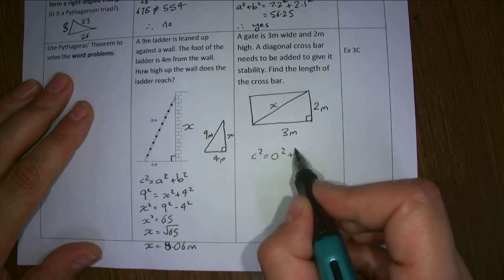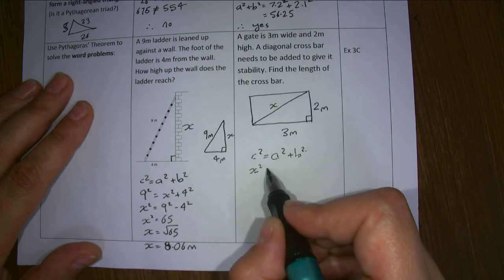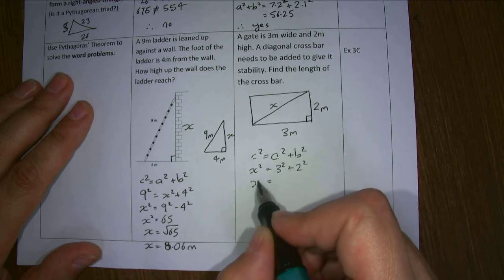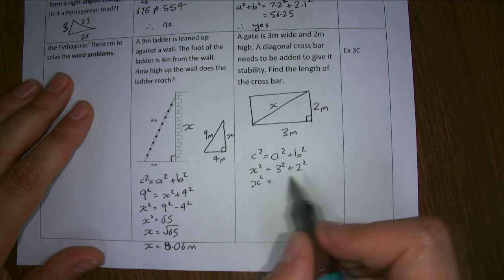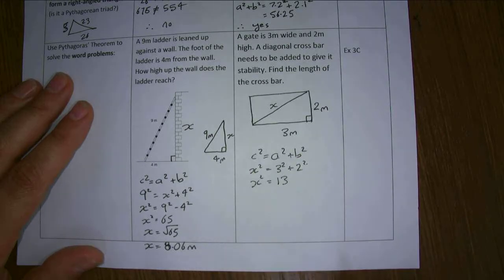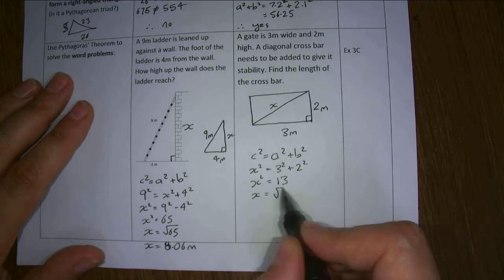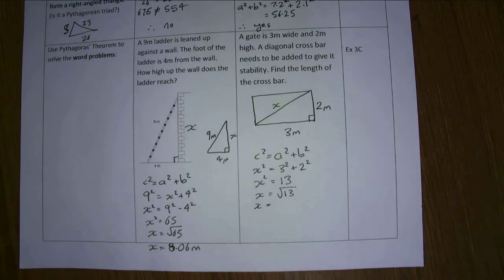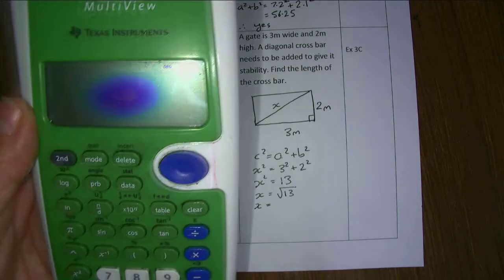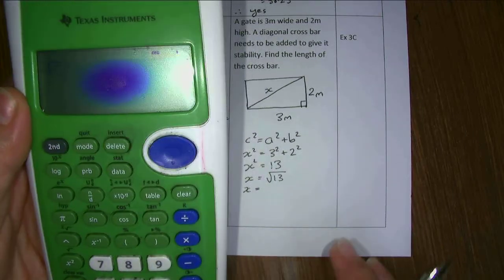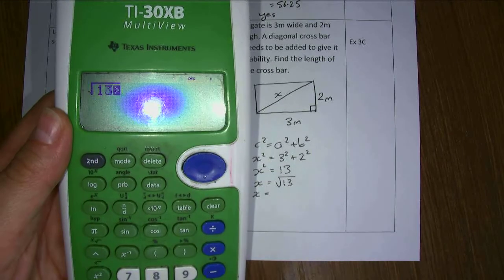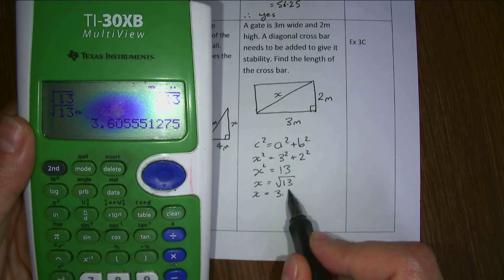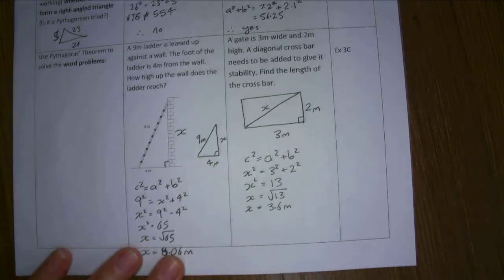Write your formula. Substitute your values. Because x squared is on this side, we don't need to rearrange. 9 plus 4 is 13. We've got our answer for x squared. X is the square root of 13. Notice how I have everything written down as to what I'll do before I grab my calculator. It makes it easier to not make silly mistakes. And that would be a 3.6 meter crossbar, and again you would give a word answer.